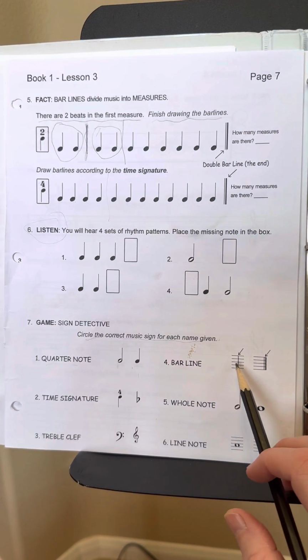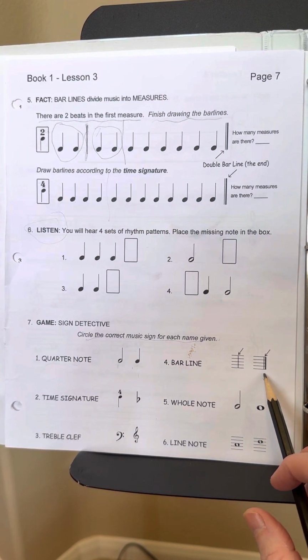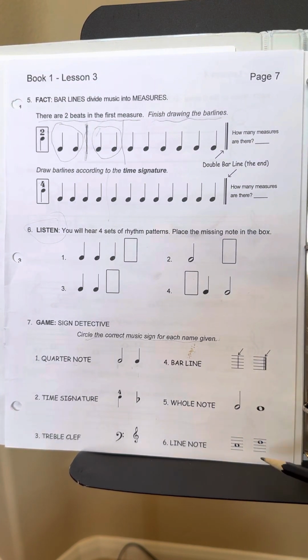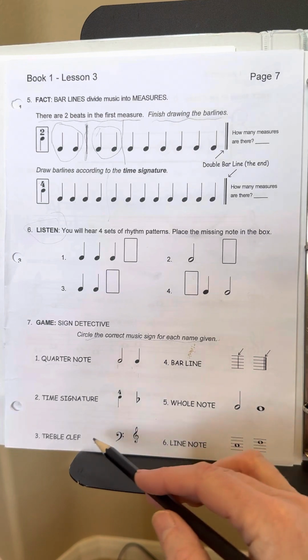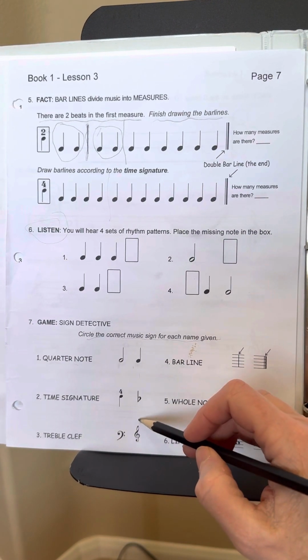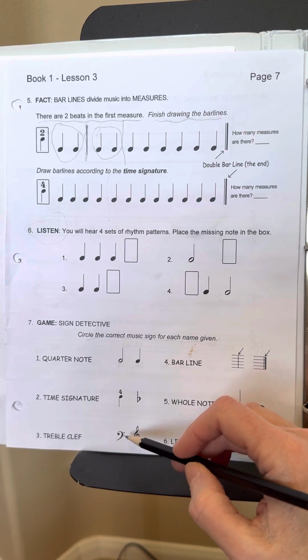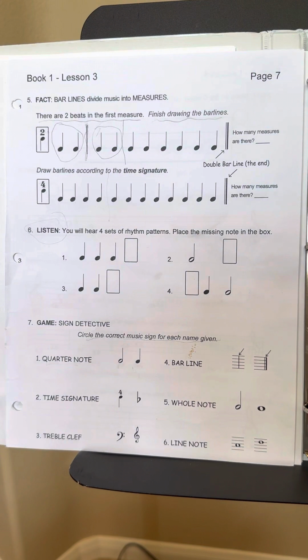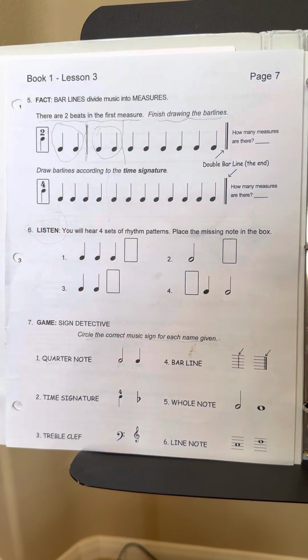One of these is a bar line. Is it this one or this one? Ooh, that's kind of a trick question. Which one is a whole note? Which one is a line note? Which one is a treble clef? Okay, if you're playing the violin, this is your treble clef. If you're playing the cello, this is the bass clef. Okay, so everyone should know what their clef is.